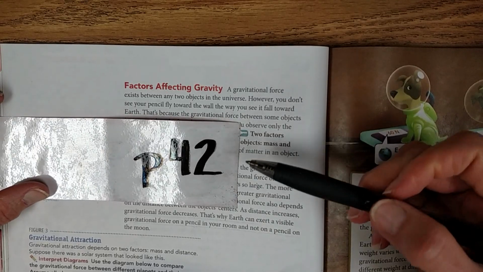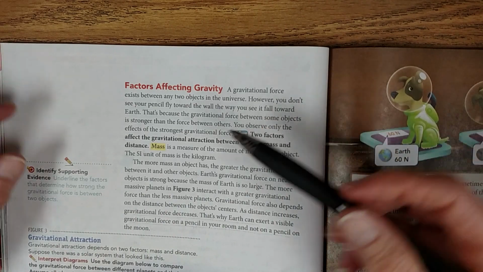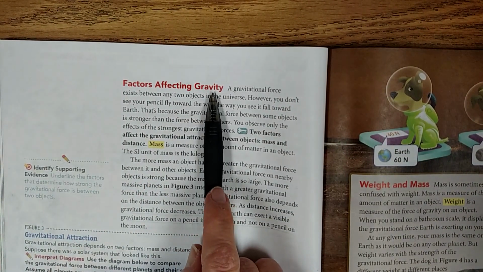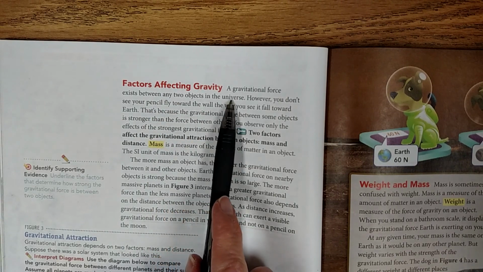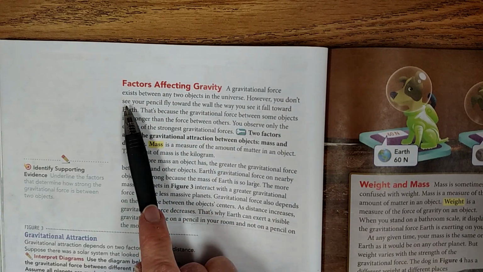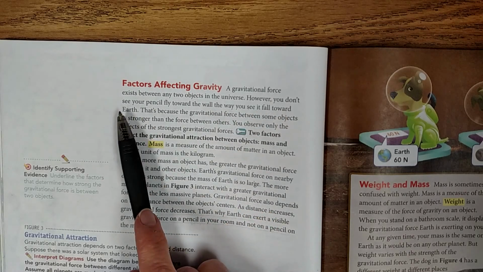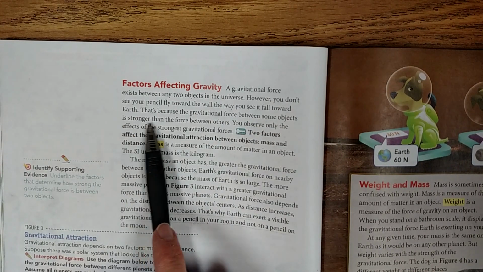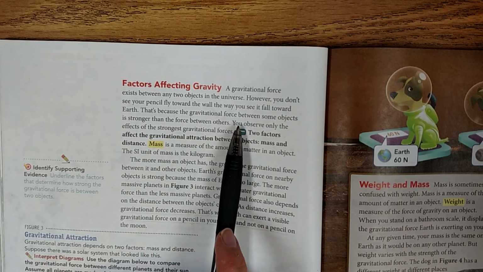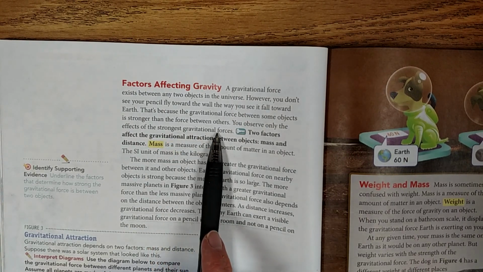Force in motion, page 42. Factors affecting gravity. A gravitational force exists between any two objects in the universe. However, you don't see your pencil fly toward the wall the way you see it fall toward the Earth. That's because the gravitational force between some objects is stronger than the force between others. You observe only the effects of the strongest gravitational forces.